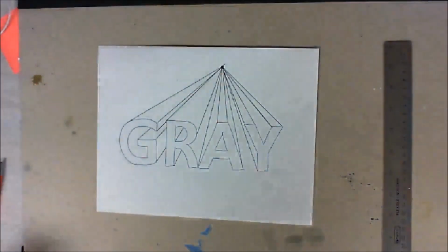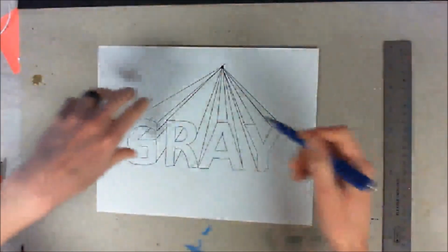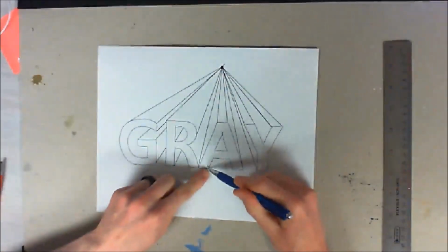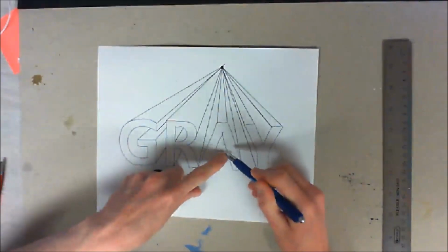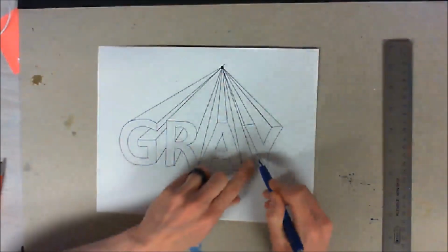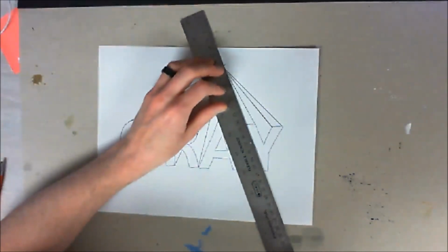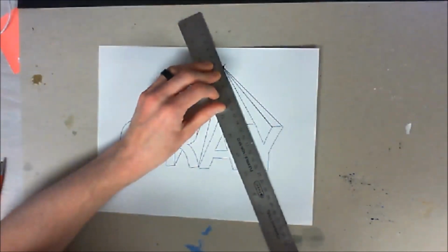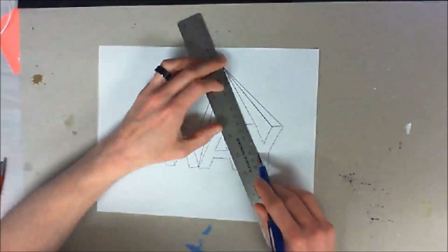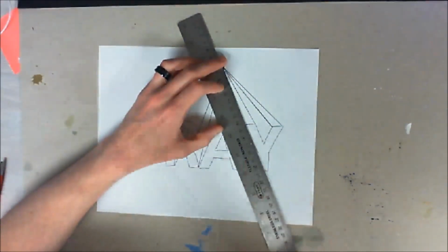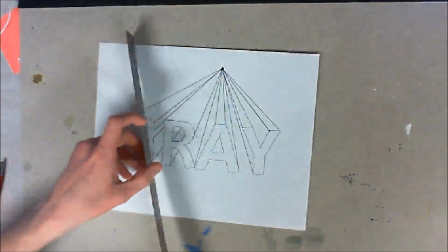Okay, now something that I would like to point out. As you can see, I did not include the line for this part of the A and the end part right there, as well as the line right there. The reason why is because if I line up these lines to the vanishing point, you can see that this line will actually go inside of that Y, so you wouldn't actually see it.